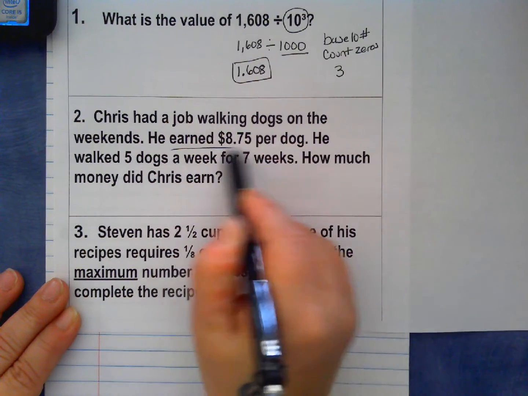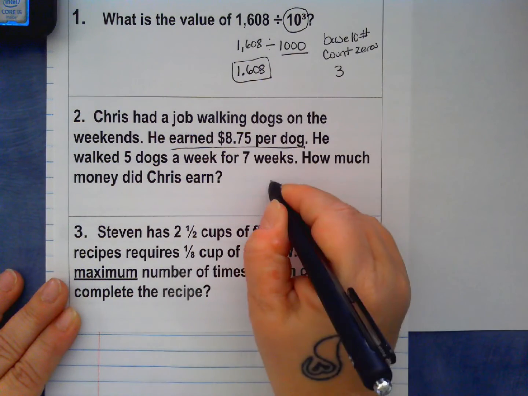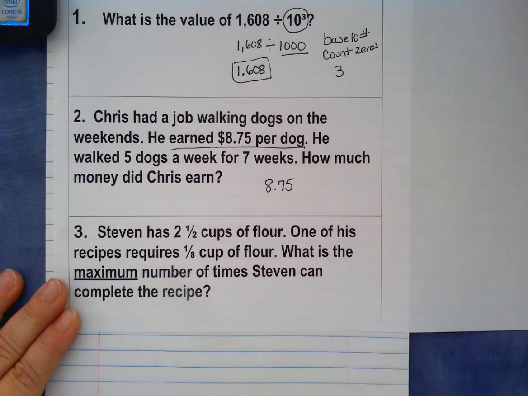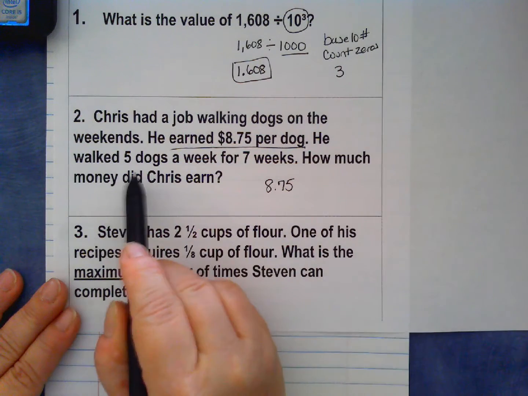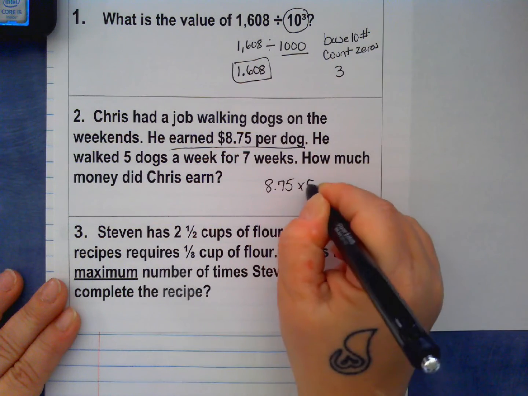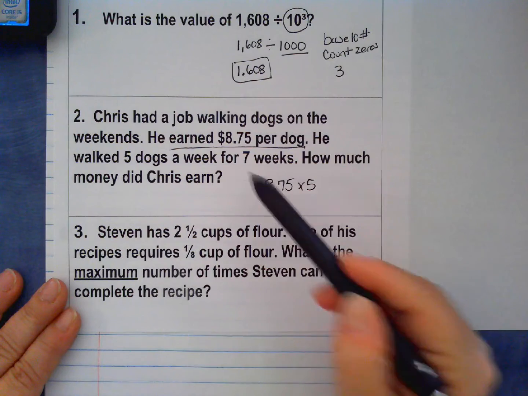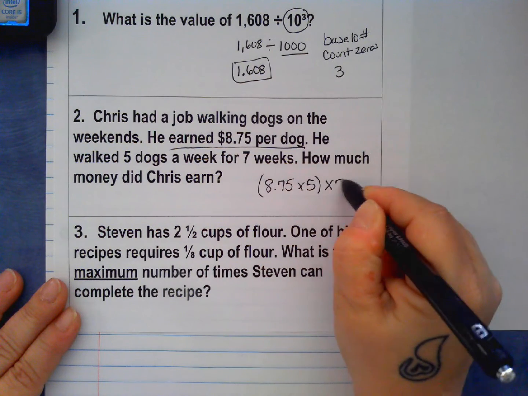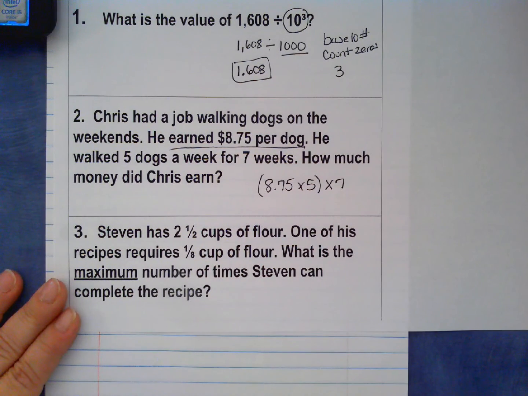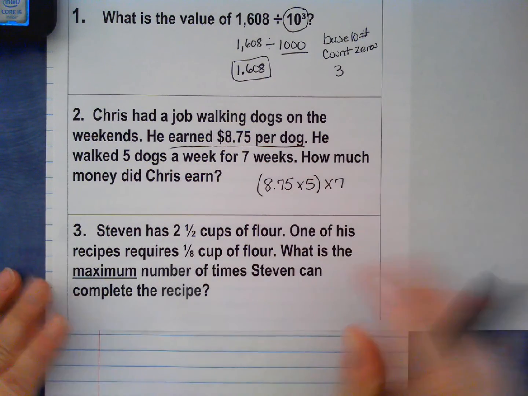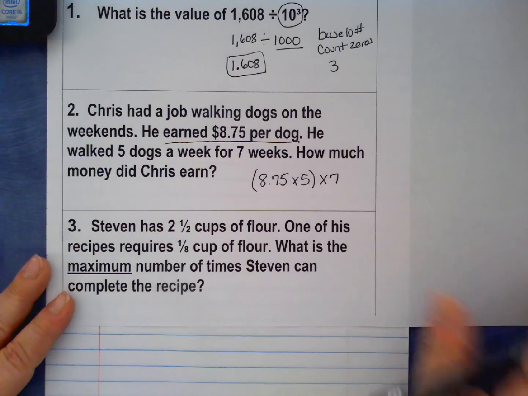So he earns $8.75. And he walks 5 dogs. And he does it for 7 weeks. How much money did Chris earn? Okay, well, so first we have to multiply 5 times 8.75. So I'm going to come over to the side and I'm going to do a little side math.